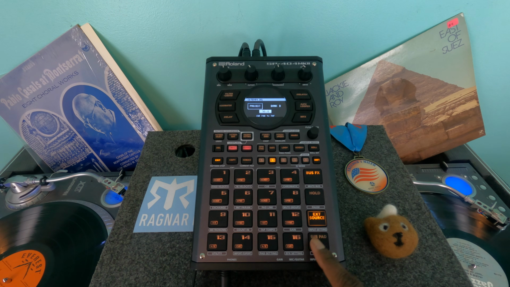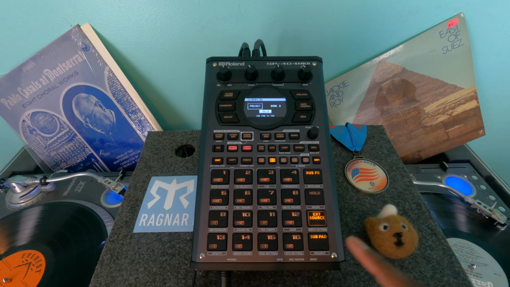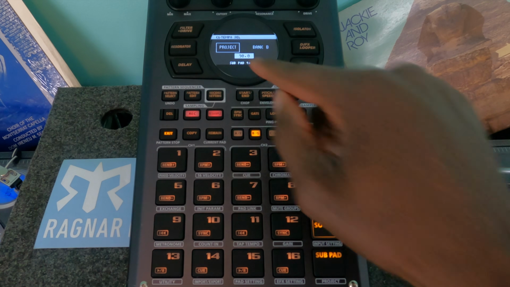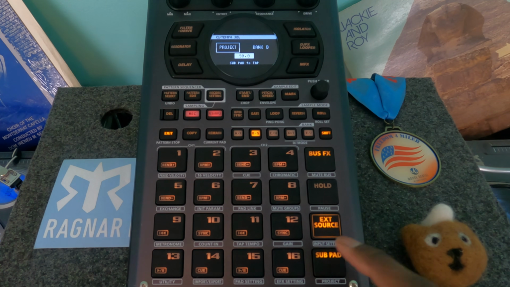And as you tap the sub pad right here, it will correspond with what it considers the BPMs that you're inputting. So for example, you see it right here, 90 BPMs right now. If I tap it quickly, you see the BPMs will go up. And even as I slow it down, the BPMs go slower.